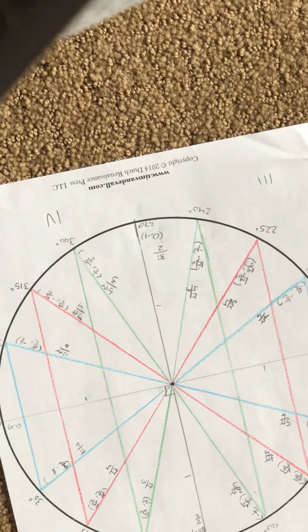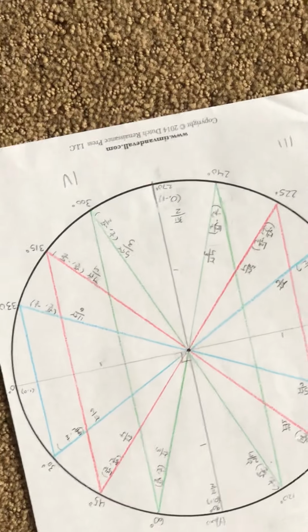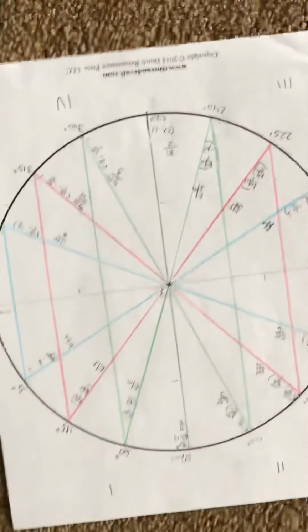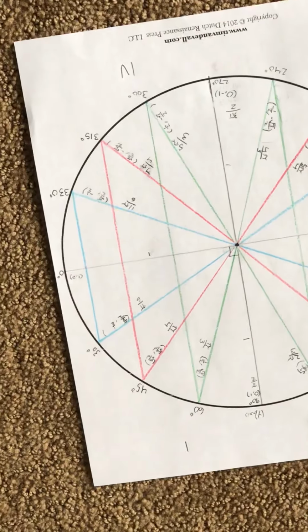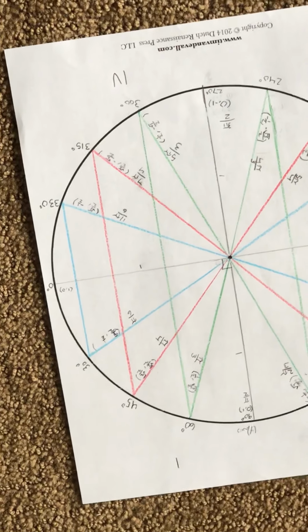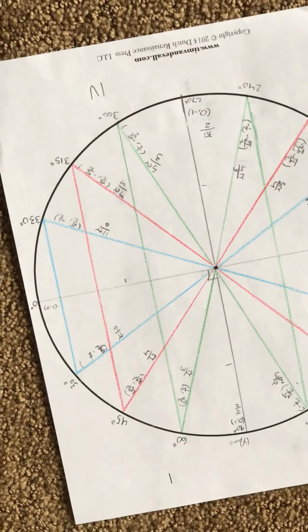Then for part C, you have to take the opposite of negative pi over 3, which gets you to the degree of 240 degrees. And then you'd find the sine of that, which would equal negative square root of 3 over 2.